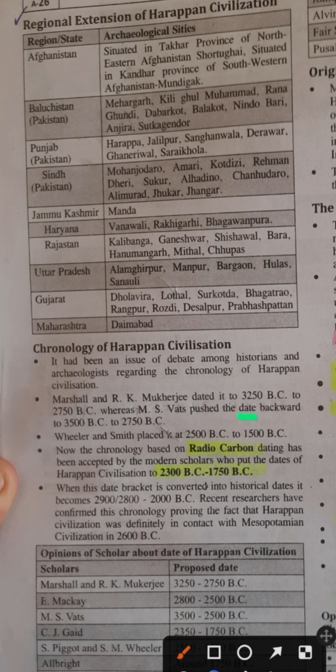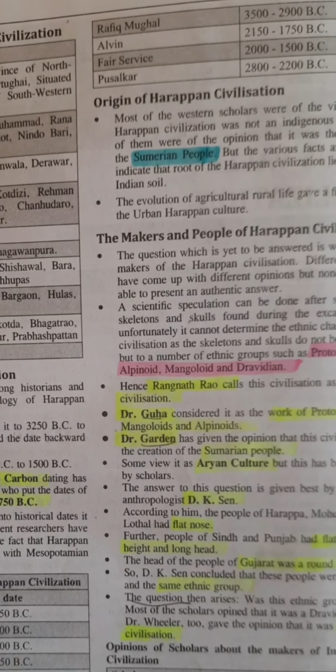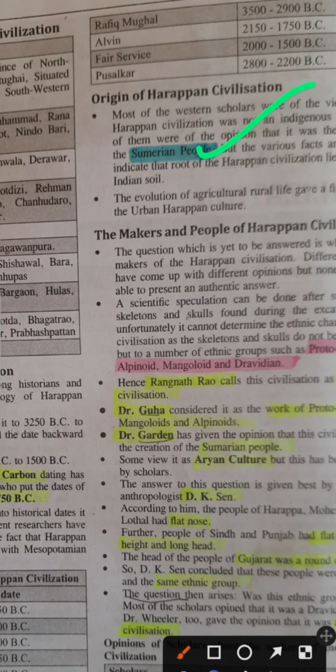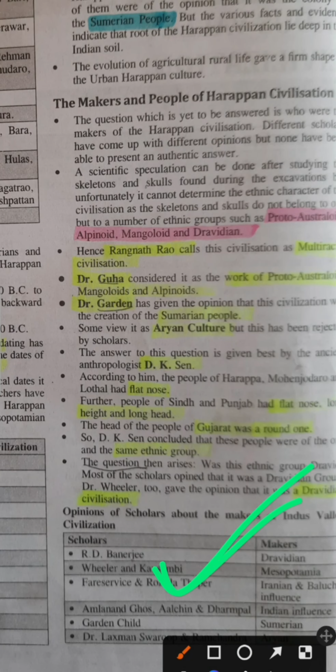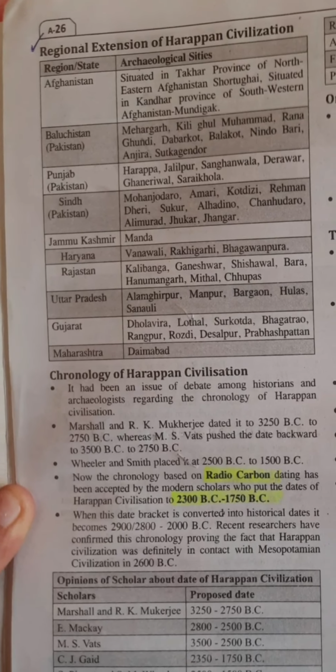In this session, we will discuss the regional extent of Harappan civilization, the chronology of Harappan civilization and the opinions of scholars about the chronology and date of Harappan civilization, the origin of Harappan civilization, the makers and people of Harappan civilization, and the opinions of scholars about the makers of Indus Valley civilization. These topics are discussed in this video.